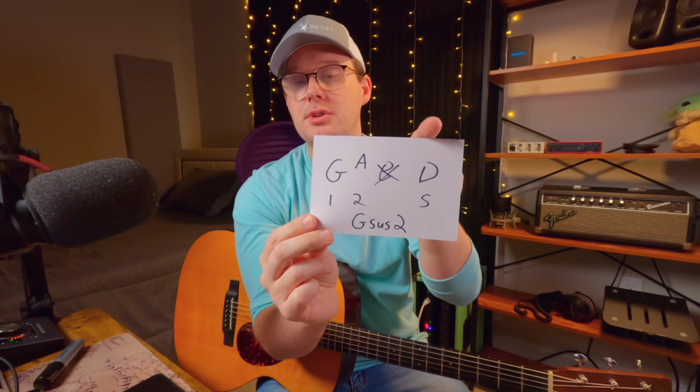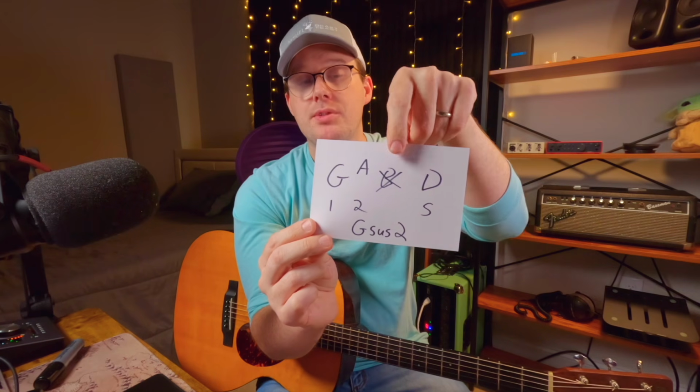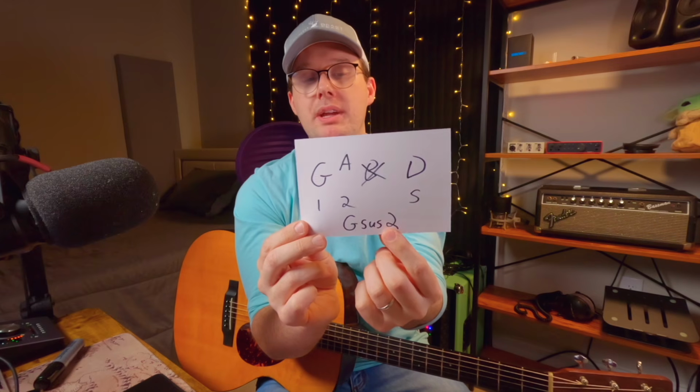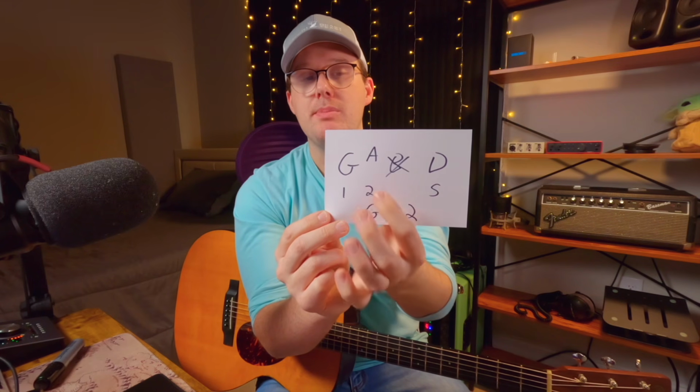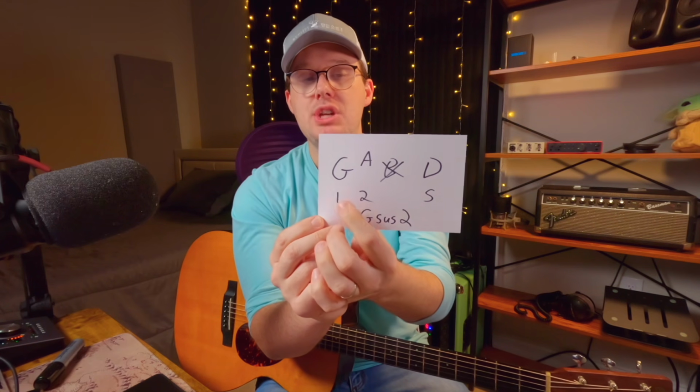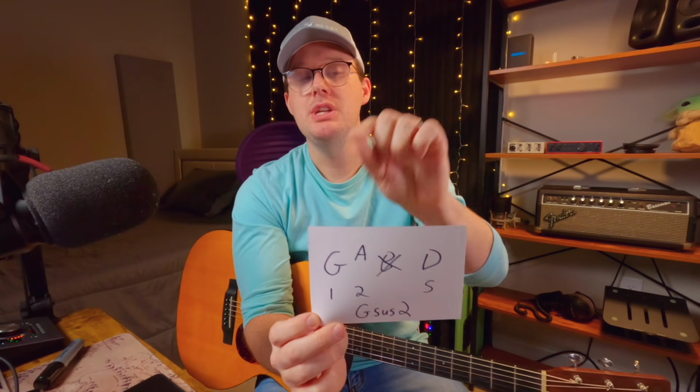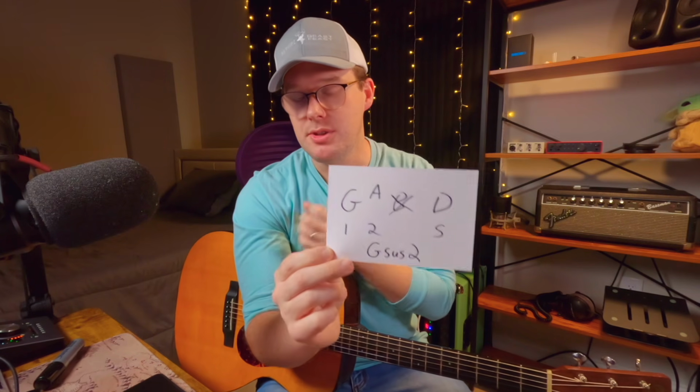So in a G sus2 chord, we have G, B, D. We suspend the third, so the B is no longer there. And what we're replacing it with is a 2. So in G major, A is 2. G, A, D. If you ever see a cluster of notes and you see G, A, and D, that is most likely a G sus2 chord.